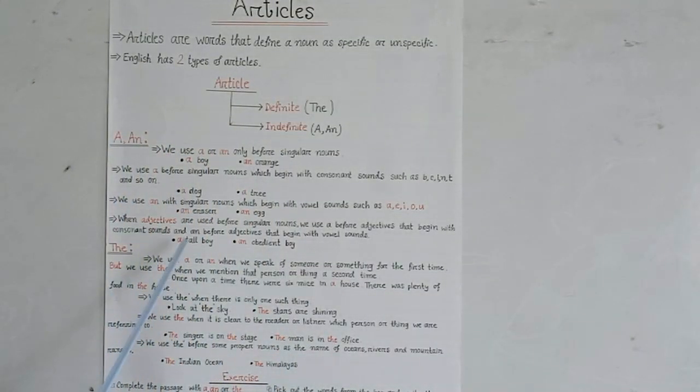So here are the examples. Eraser, apple. This word starts with a vowel. That means both the words start with a vowel sound. So you have to use an before these words.